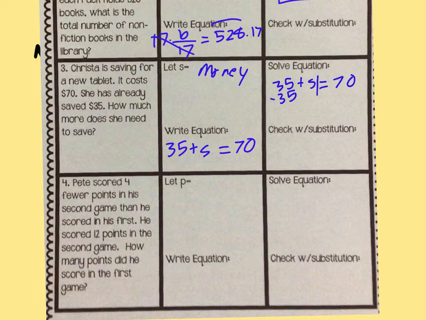35 from both sides. There's our railroad track, and that gives us 35 here. And we have the S right here. So 35 plus 35 is 70. So I just checked it with our substitution.